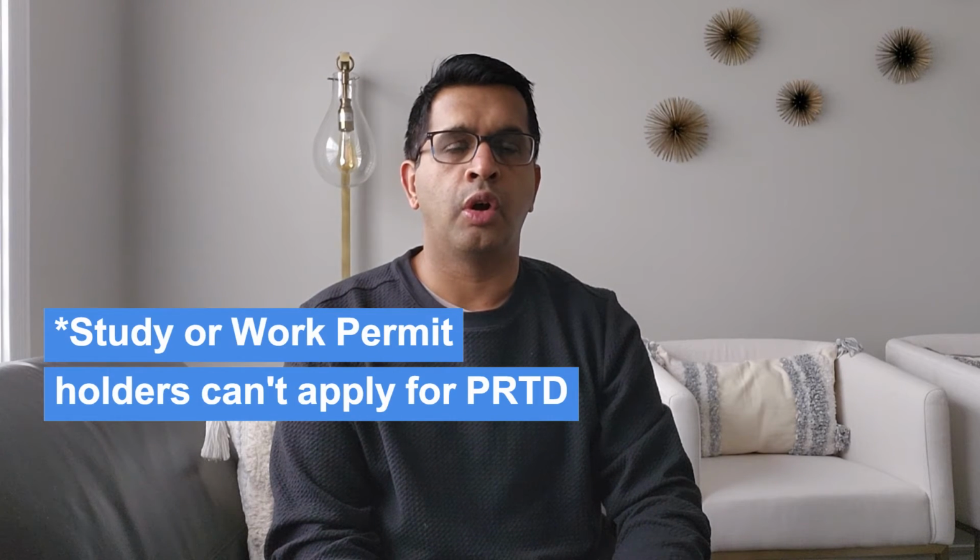border officials. So if you are a student or on study permit or on work permit, then in that case you can't apply for a PRTD. You need to renew your permit because you are not a permanent resident of Canada. So PRTD is only valid for permanent resident of Canada. So if you once have obtained your PR card or a COPR, then only you can apply for PRTD in case your PR card is lost or stolen or expired.